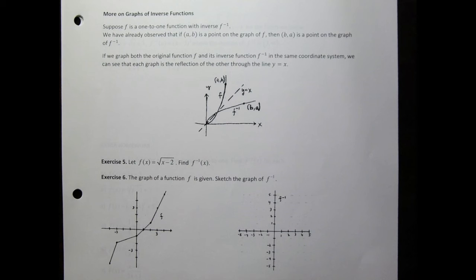So that last problem was pretty intense. Let's keep moving along on our handout. We're getting there. We're almost through. But let's look at the next page where we talk about more on the graphs of inverse functions.